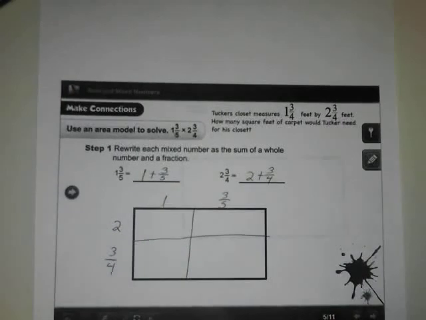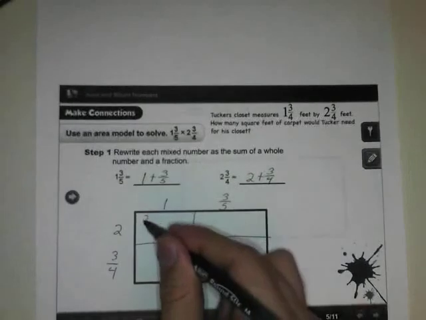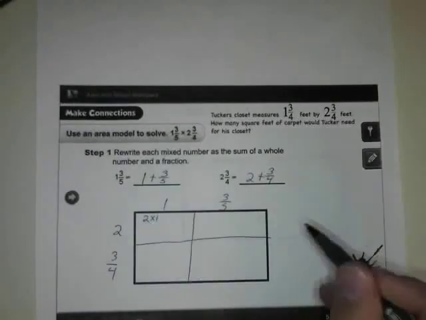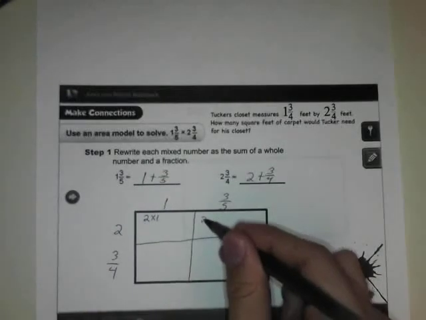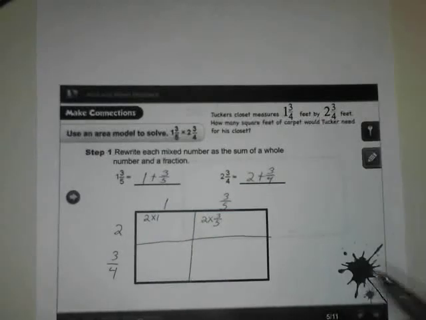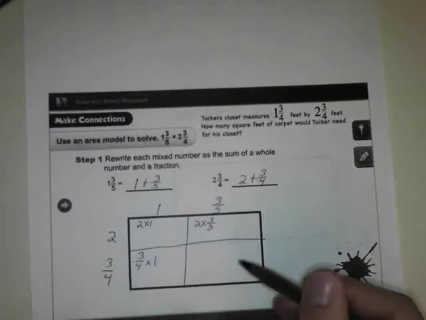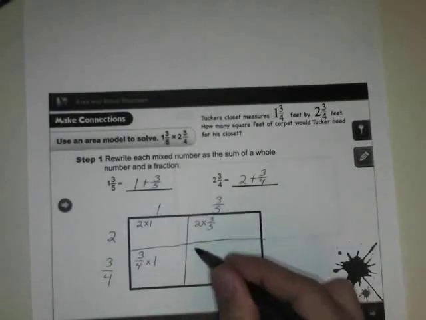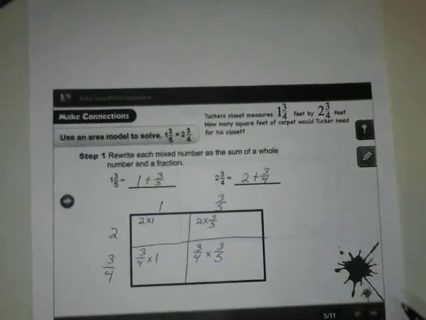I'm going to split up my place values. So just like we did in the beginning of the year with our area model, in this first box I'm going to be doing 2 times 1. My second box, I'm going to be doing 2 times 3/5. My third box, I'm going to be doing 3/4 times 1. And in my final box here, I'm just going to be doing 3/4 times 3/5. So let's go ahead and solve that real quick.